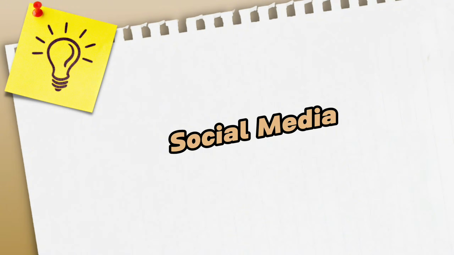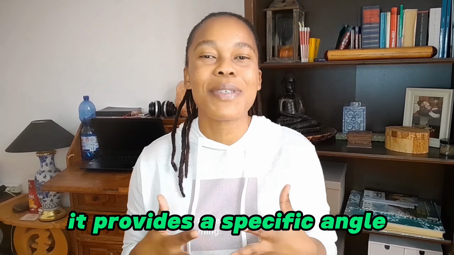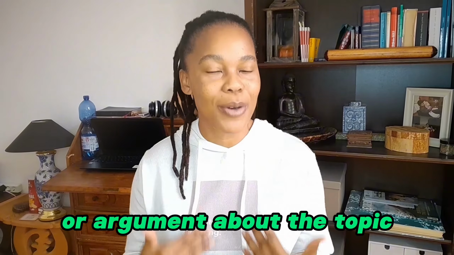A topic is a general subject area or idea that serves as the starting point for your essay or research project. It's broad and does not convey a specific stance or argument. For example, social media is a topic. The confusion arises because a thesis statement is derived from a topic but goes beyond merely stating the subject. The difference is that a thesis statement provides a specific angle or argument about the topic.